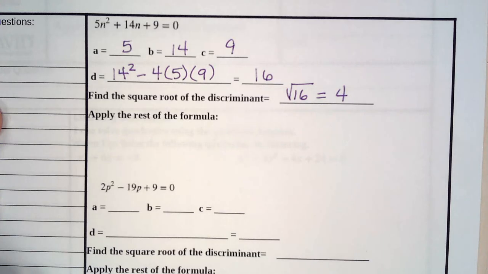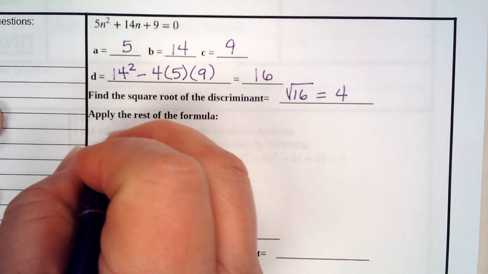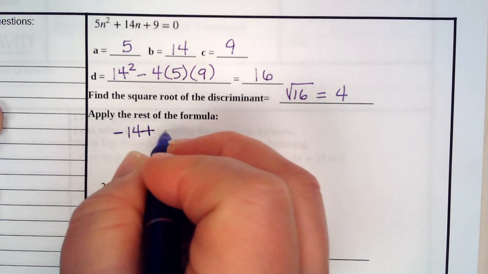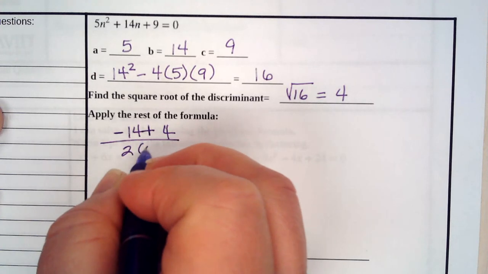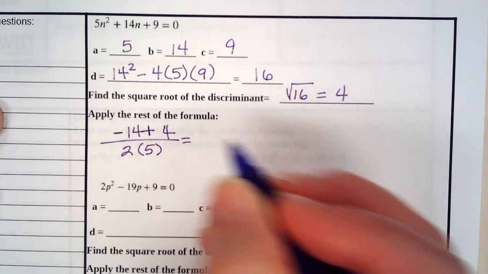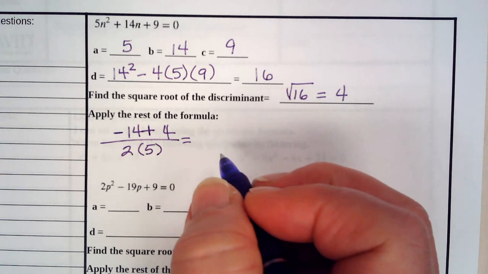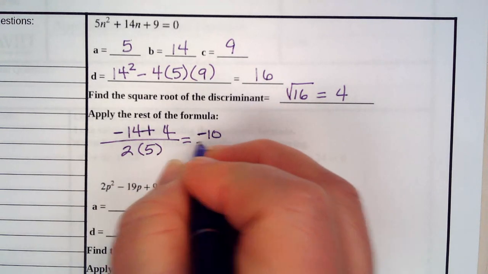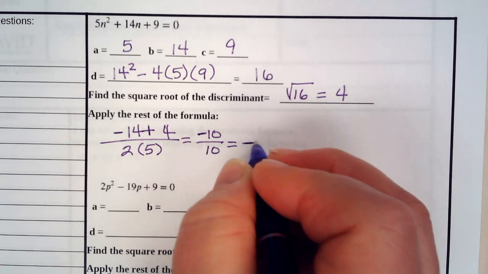Now we're going to apply the rest of that formula. The opposite of b. B is 14. The opposite of b is negative 14. First time we add. Plus 4 over 2a. 2 times 5. Negative 14 plus 4 is negative 10. 2 times 5 is 10. Negative 10 divided by 10 is negative 1.